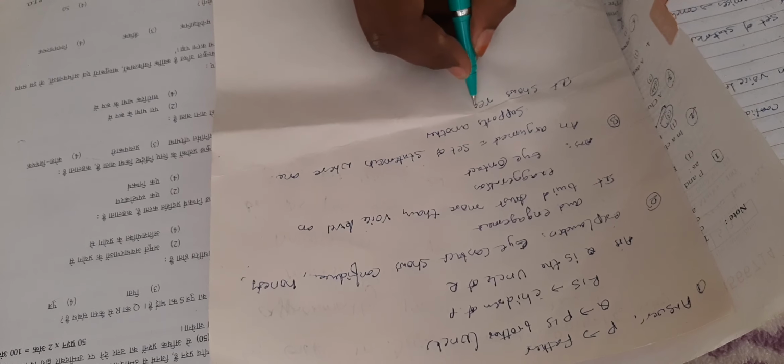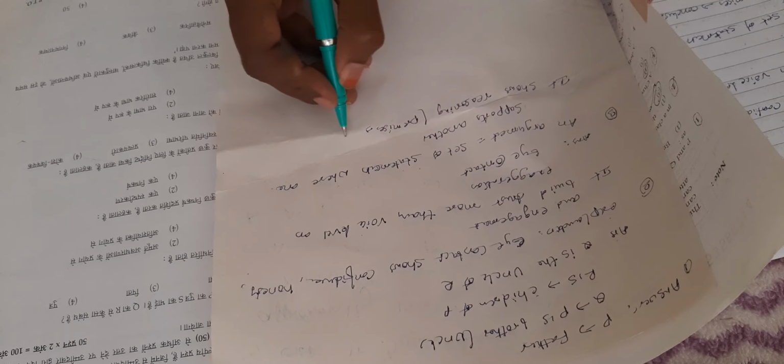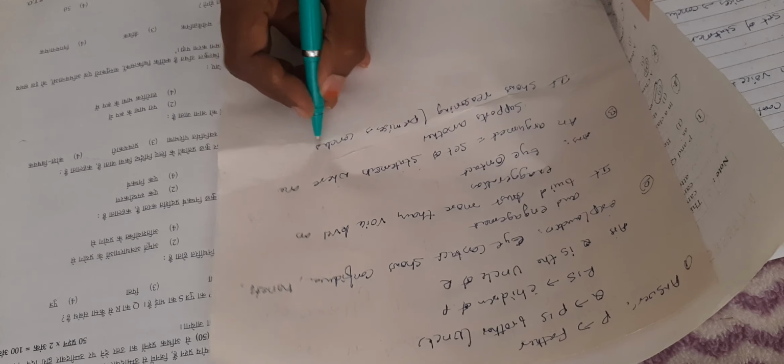It shows reasoning, premises, conclusion. Third question, cluster of propositions. The third question answer is the first one, an argument. Correct option is marked with the blue pen.